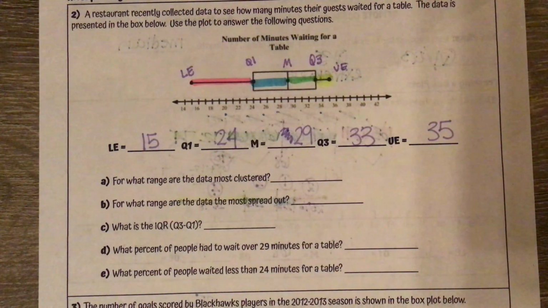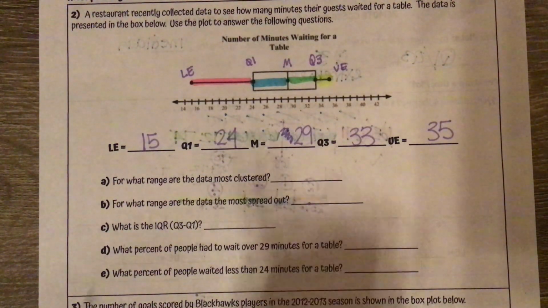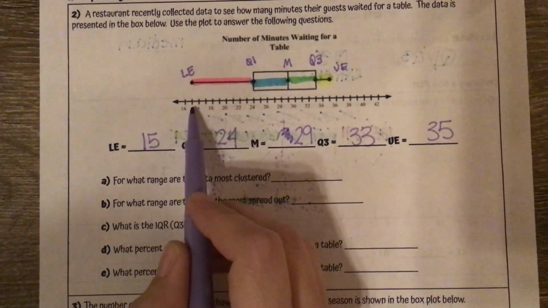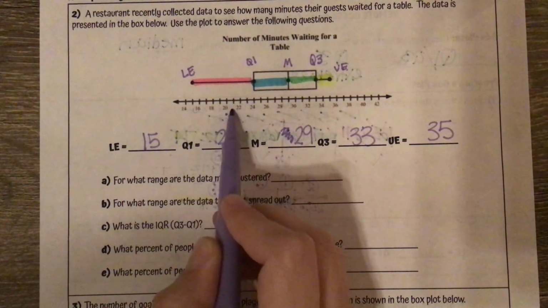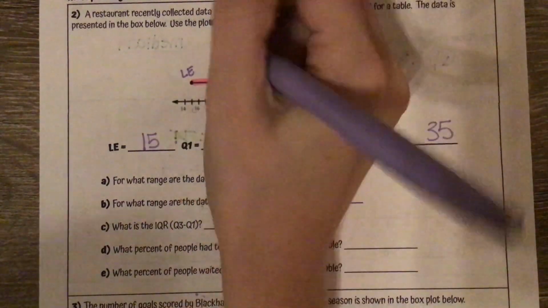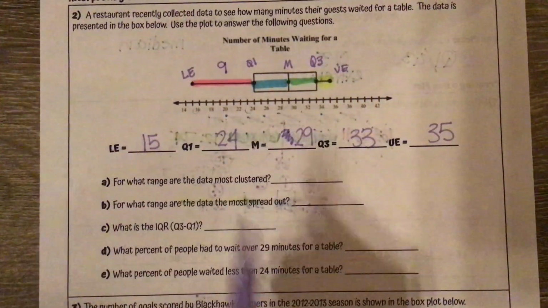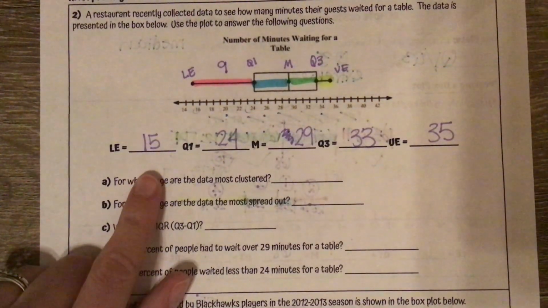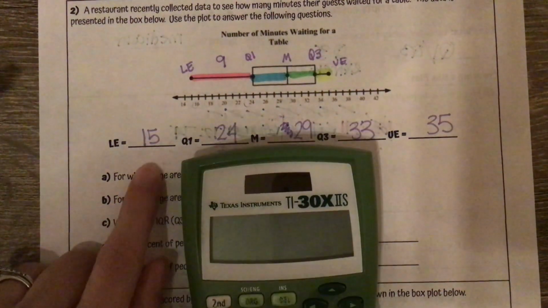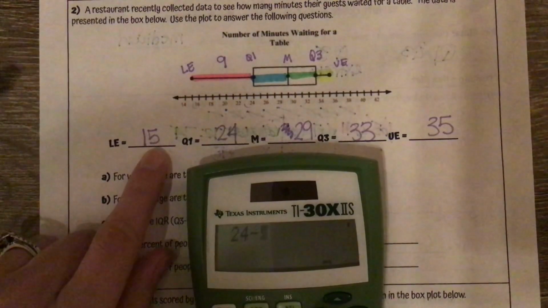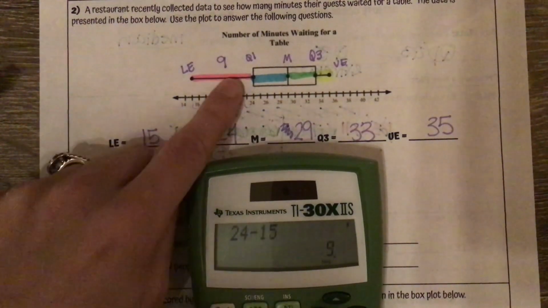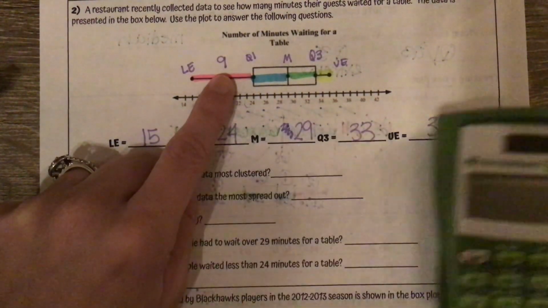Then I'm going to actually calculate the value. Either I can count on the number line here and go, okay, I'm going over 1, 2, 3, 4, 5, 6, 7, 8, 9 to say that this is a difference of 9, or I'm just going to subtract. You can use a calculator. My Q1 is 24 minus my lower extreme of 15 gives me a distance between the two of 9.